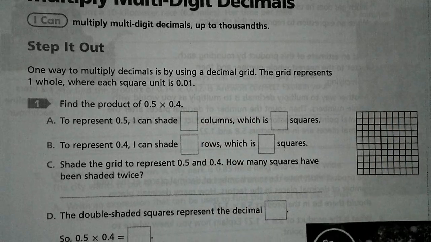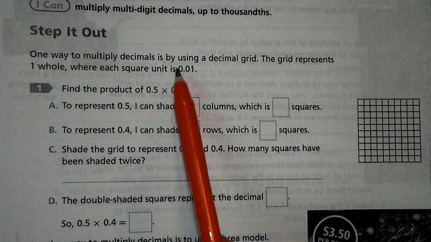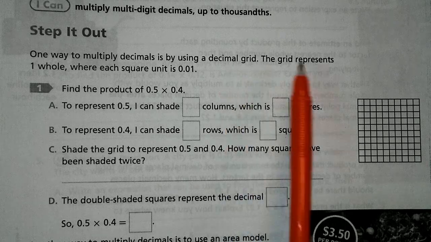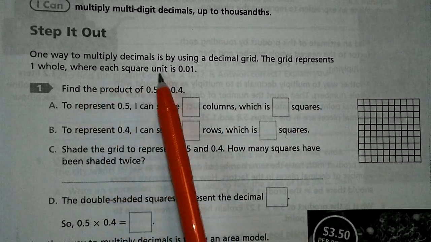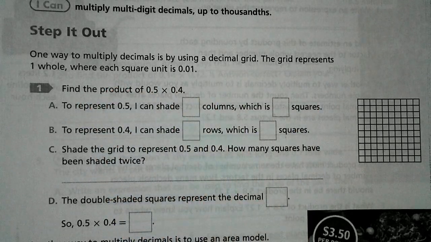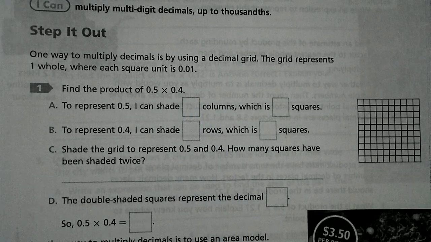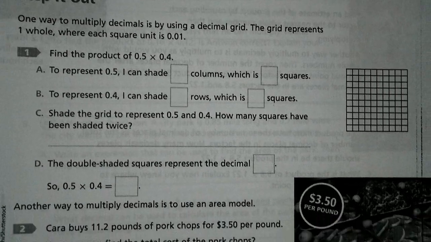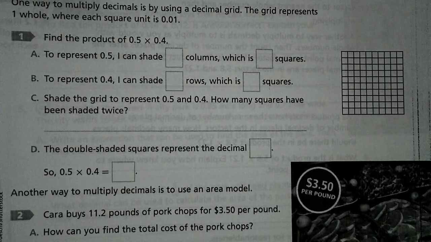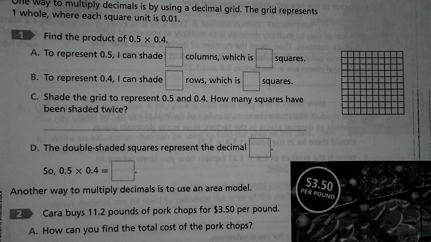Okay? Alright, so one way to multiply decimals is by using the decimal grid. The grid represents one whole where each square is 1/100th. So it hasn't changed from when we added or subtracted. It's still worth 1/100th. Alright, so to represent 5/10, how many columns would we shade?